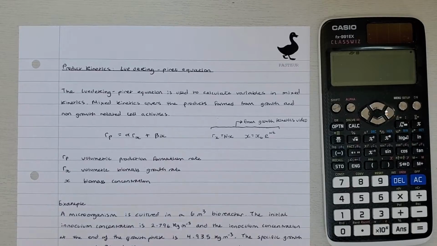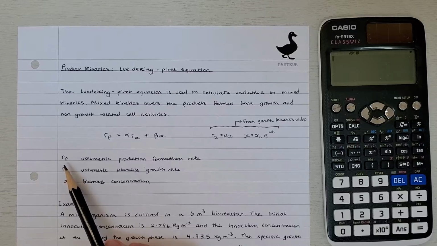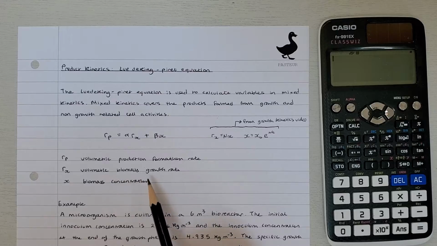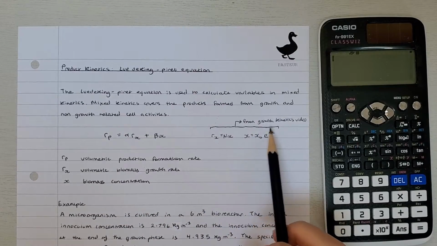In this video we're going to go over product kinetics, and namely the Luedeking-Piret equation. This equation is used to calculate variables in mixed kinetics, and mixed kinetics covers the products formed from growth and non-growth related cell activities. We have the equation here, where Rp is the volumetric product formation rate, Rx is the volumetric biomass growth rate, also shown here, and X is the biomass concentration.